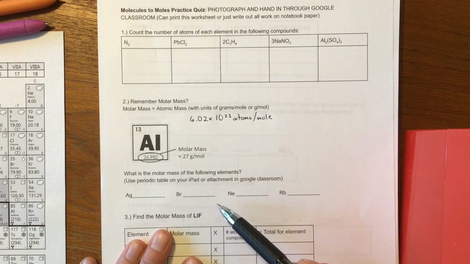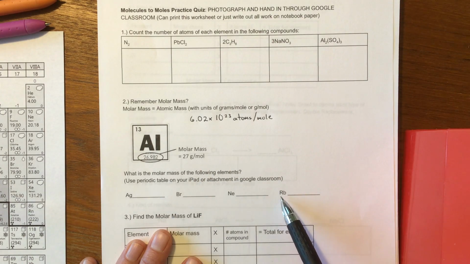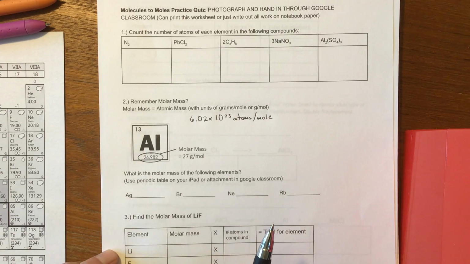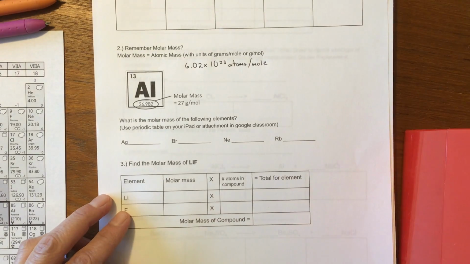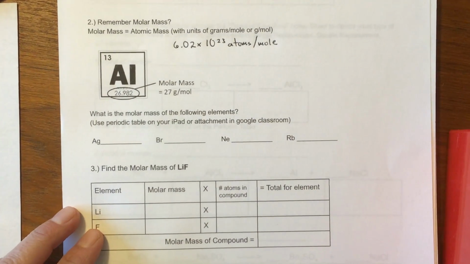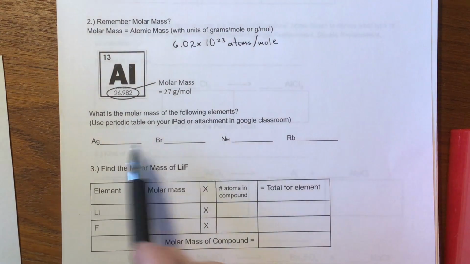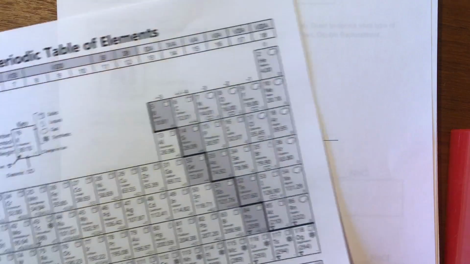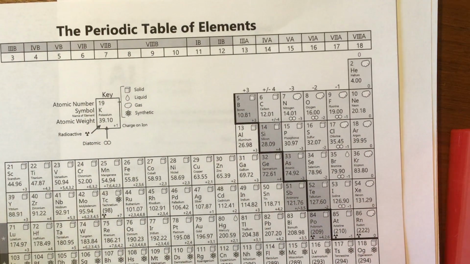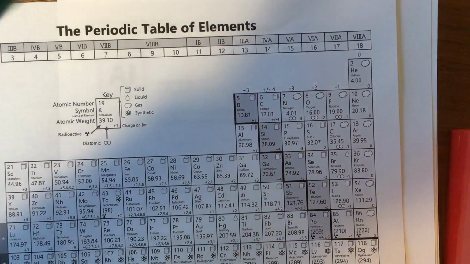So this is not the same elements and examples that you have in your test. I made a different copy of the test so that I could go through this with examples, and you can still complete your practice tests on your own. So how do I find molar mass of these different elements here? Well, I'm just going to go to my periodic table, of course, right?